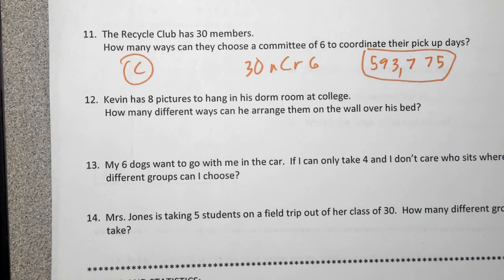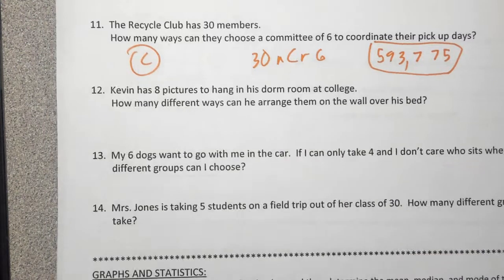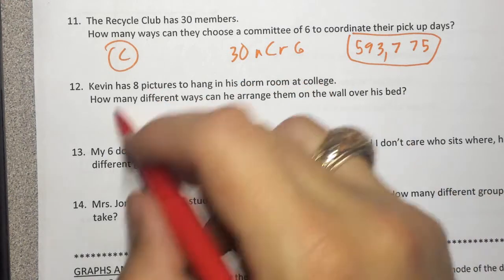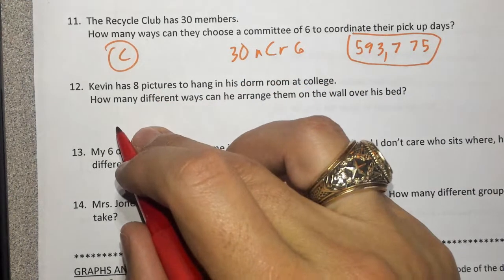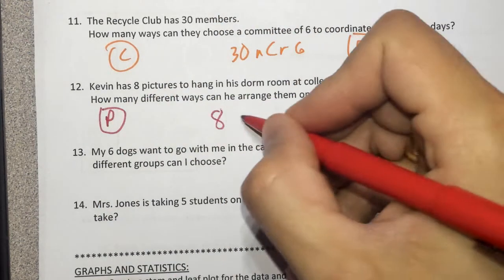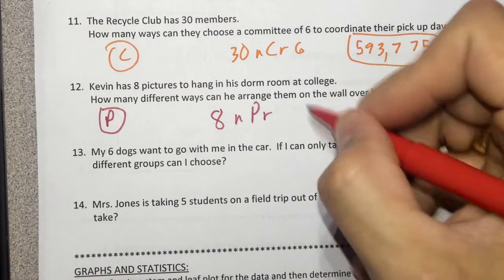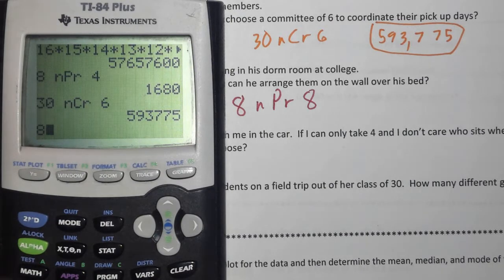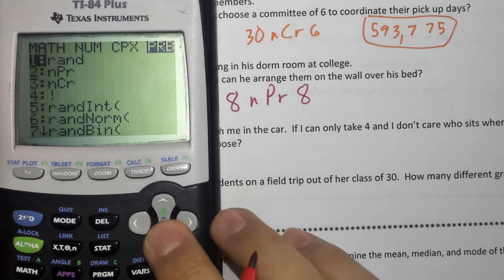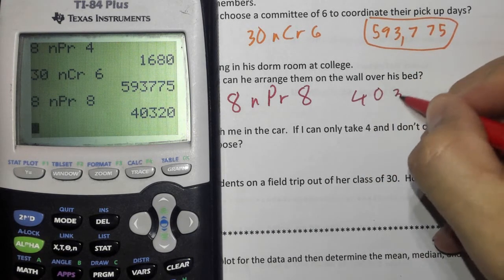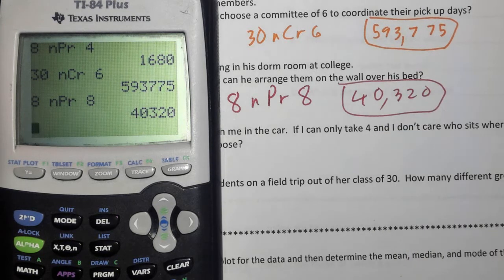Kevin has 8 pictures to hang in his dorm room at college. How many different ways can he arrange them on the wall over his bed? I'm assuming there's an order. If you want your picture of your mom first, it's different from having a picture of your sister first. So we have a permutation here. There are 8 pictures in nPr, and we're hanging all 8 of those. 8, and again we're going to do math, probability, nPr, and we're hanging all 8. 40,320 different ways we can do that.